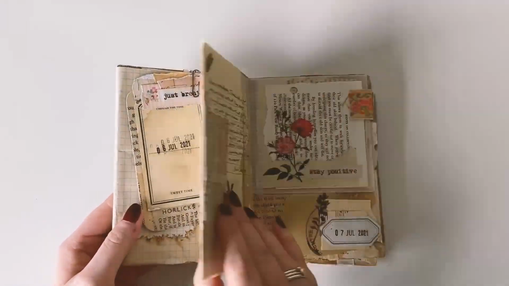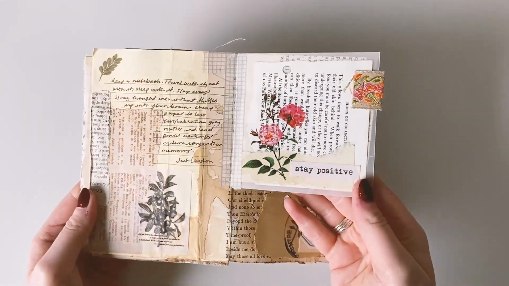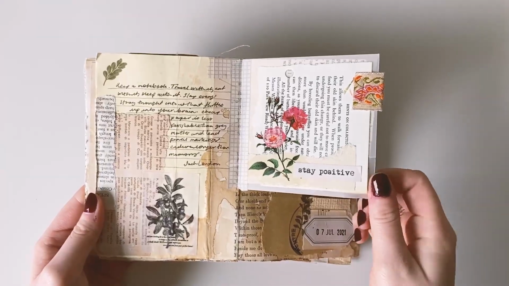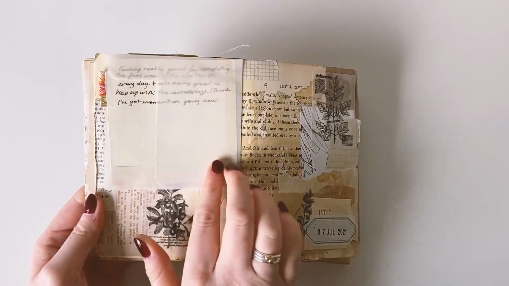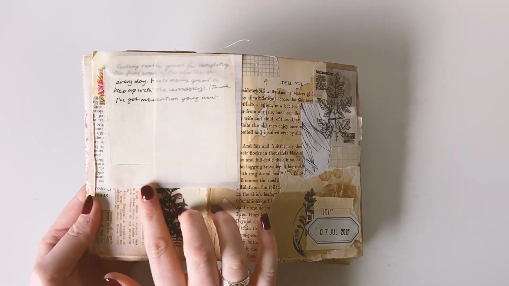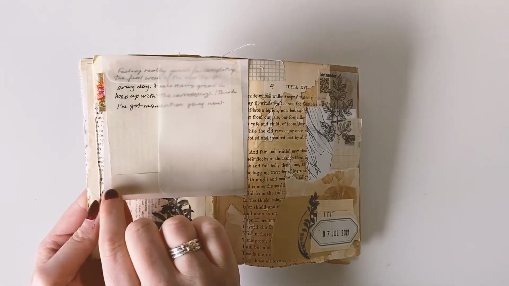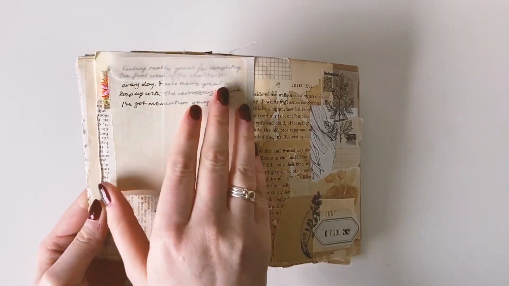I've also done it as a tip in here, but I've used a see-through pocket. So I think this is more of a glassine type envelope, or this might even be more of a tracing paper because it's not quite as shiny, it's more matte.